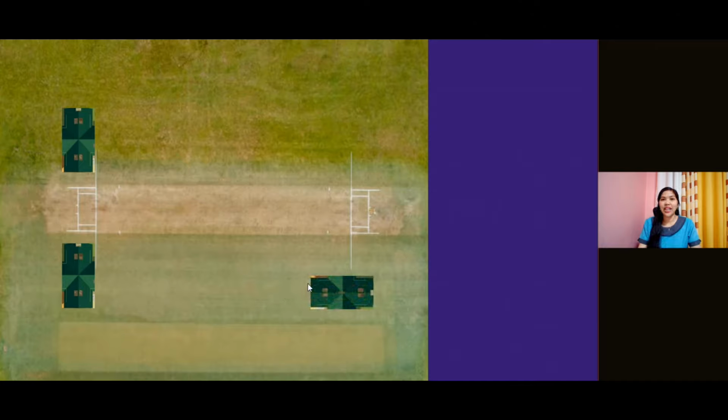Let's consider this illustration. In your campus, this is your principal's office, and somewhere here, this is your computer laboratory. And somewhere here, you can find your grade 8 classrooms.